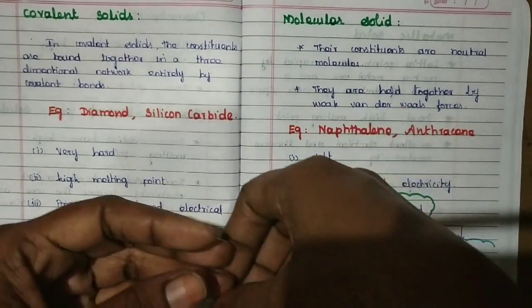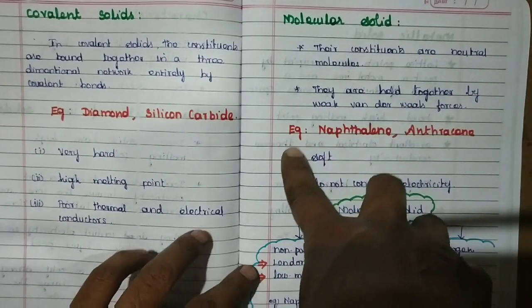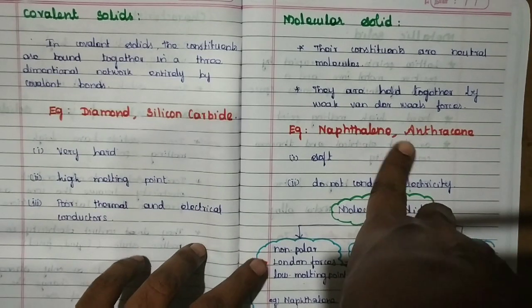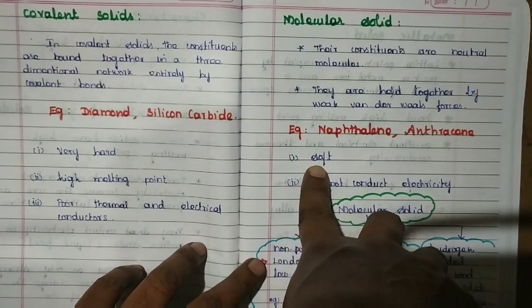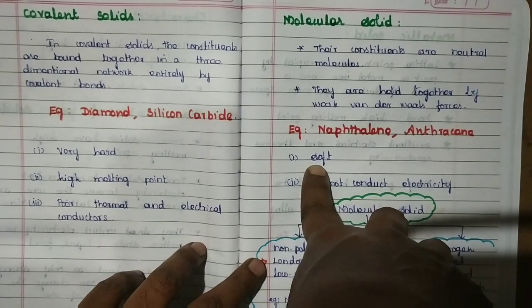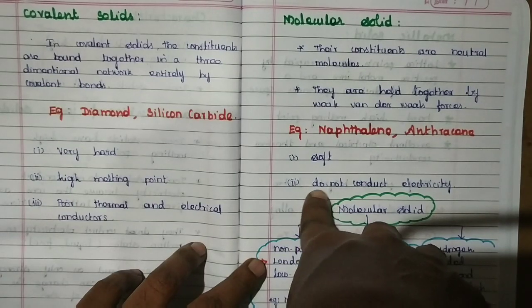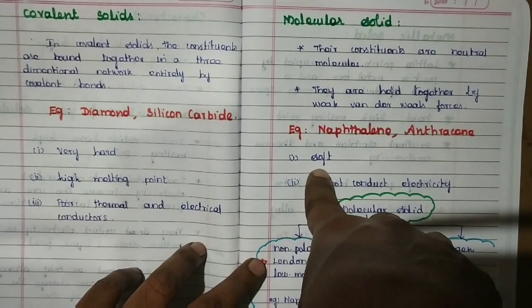Therefore they are easily breakable. Examples: naphthalene and anthracene. Characteristics: molecular solids are soft, and they do not conduct electricity.